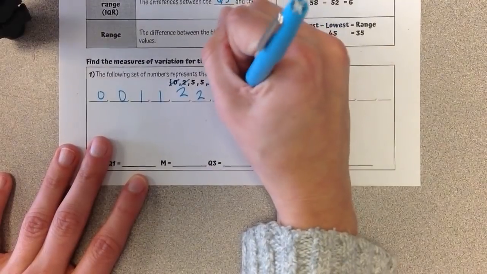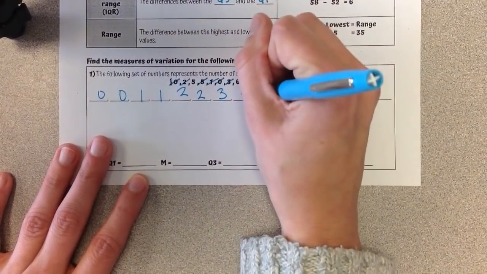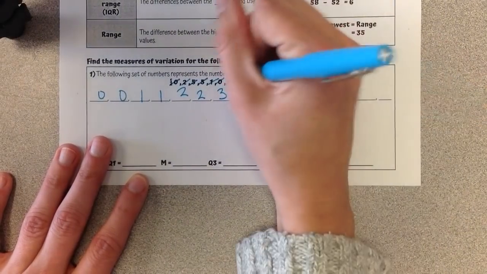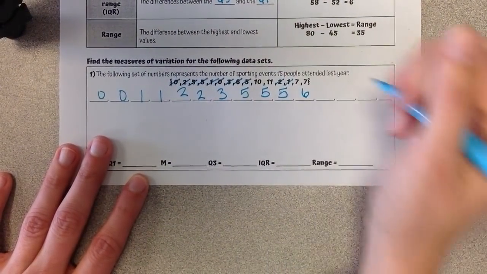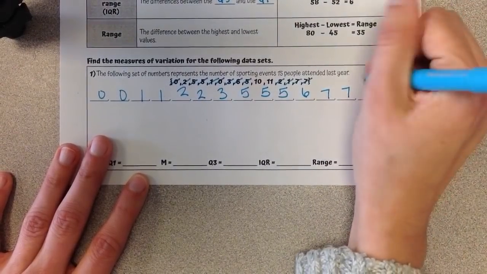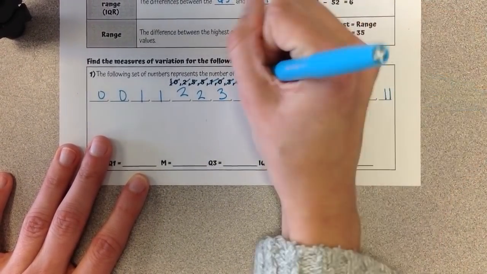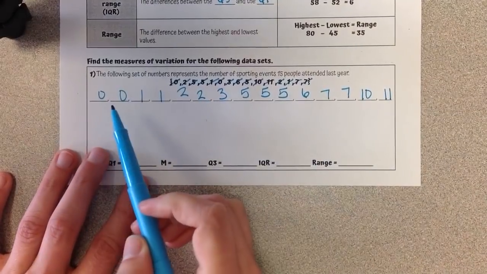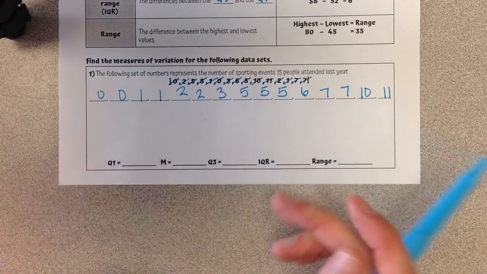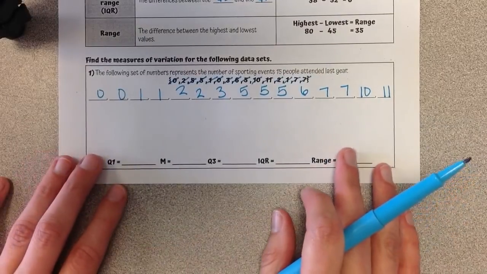Then we have 5, another 5, another 5, 6, we have a 7, and another 7, 10, and 11. So you'll notice, as I was putting it in order, I cross it off up here so I don't accidentally use a value I've already used.